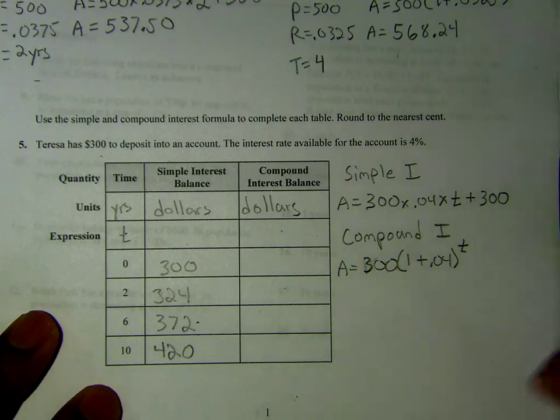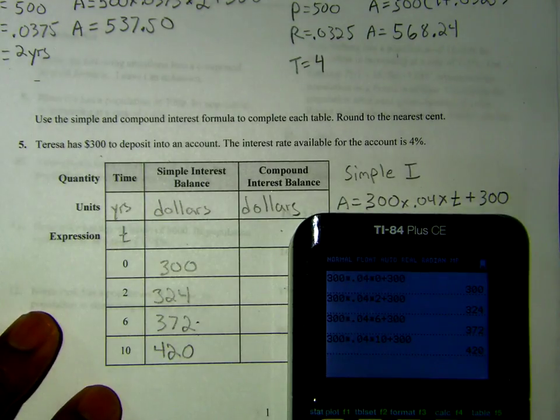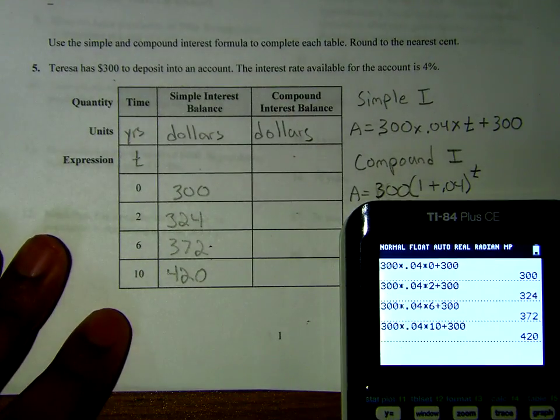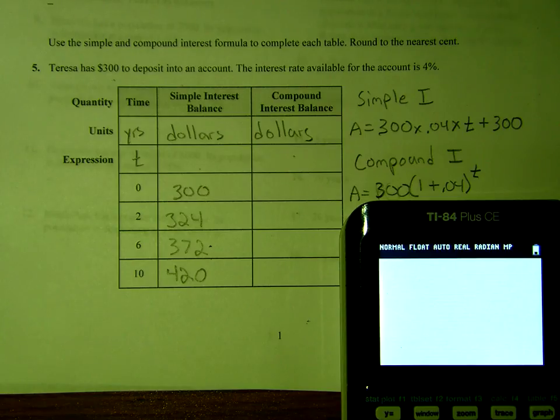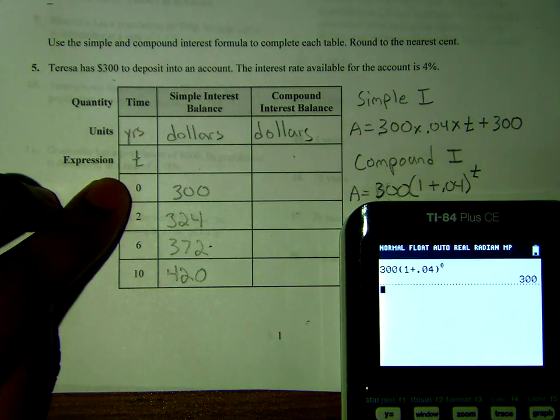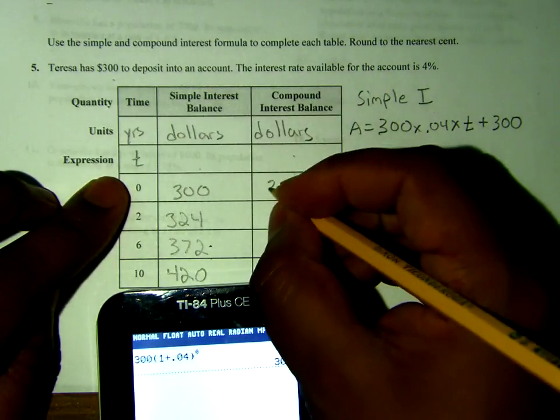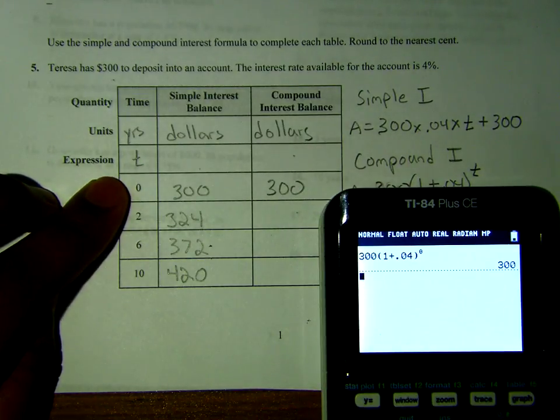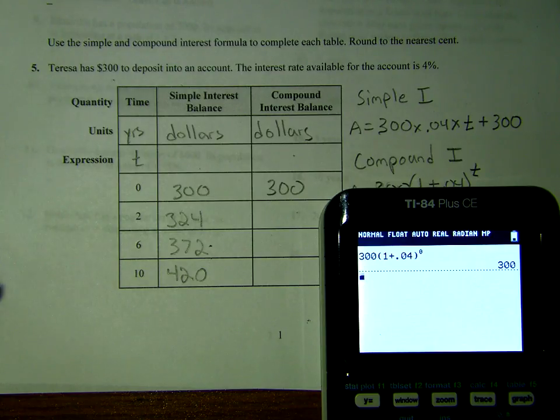All right, now we're going to do the exact same thing we did before, but this time we're going to use the compound interest formula. So I'm going to clear all this out. Type 300, parentheses, one plus 0.04, close parentheses, and raised to t. Our first one's going to be 0 again. Hit enter, and we get 300, same amount. That's basically saying how much money you start out with before any interest accrued.